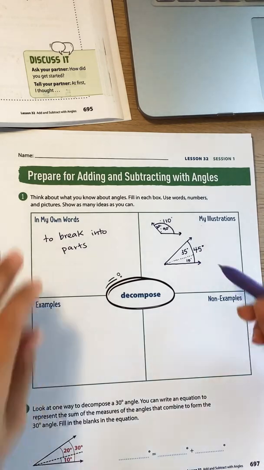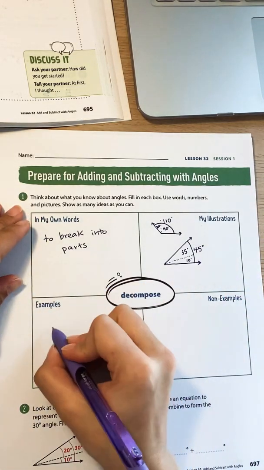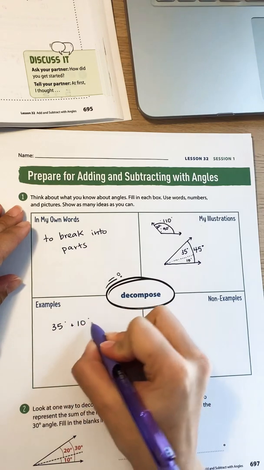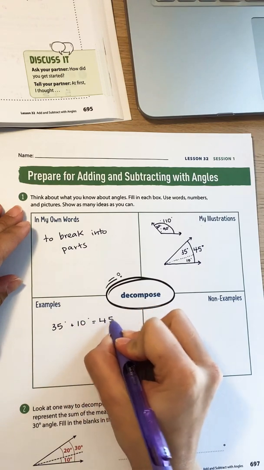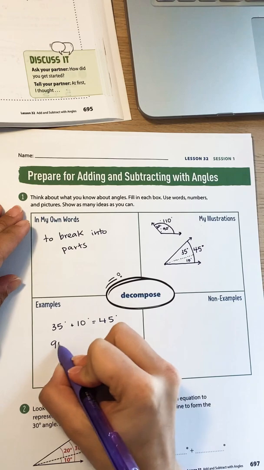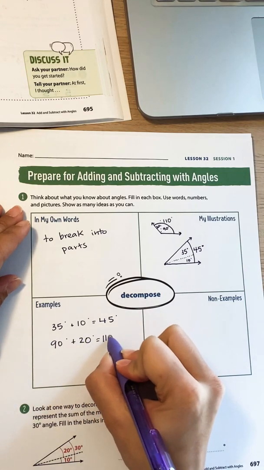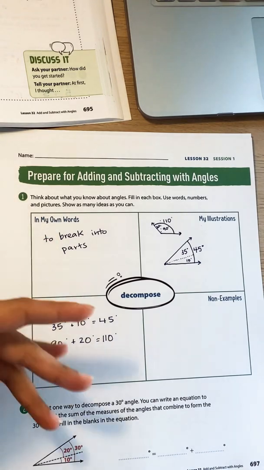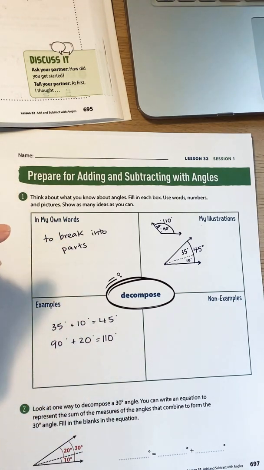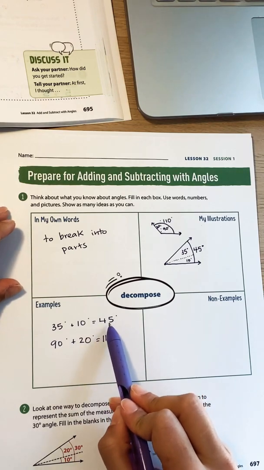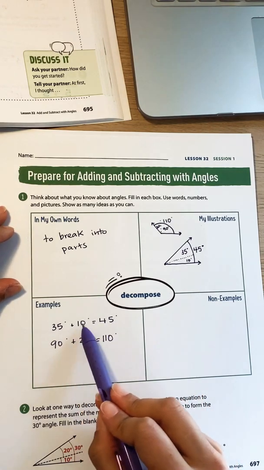Examples, so just like the equations we just did. 35 degrees plus 10 degrees equals 45 degrees. Or 90 degrees plus 20 degrees equals 110 degrees. Anything at all you want, okay? Any equations that show that this number can be decomposed into these two numbers.